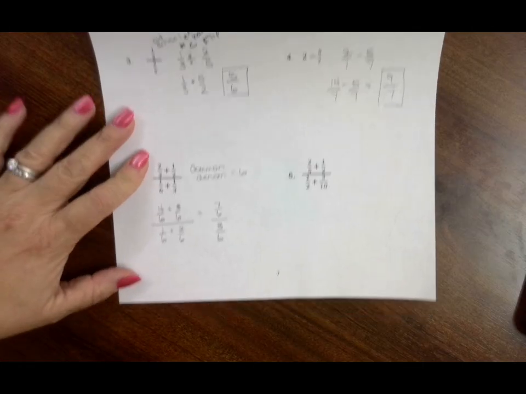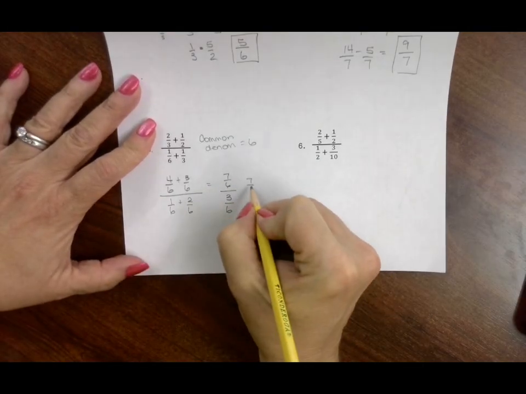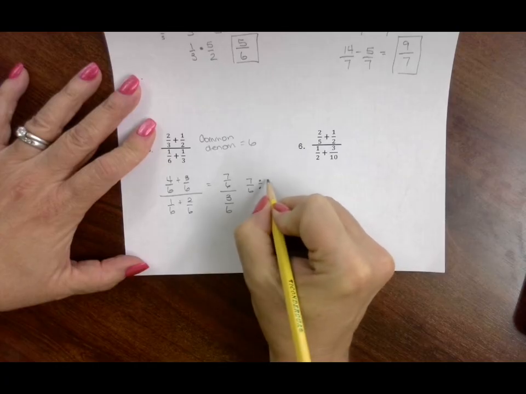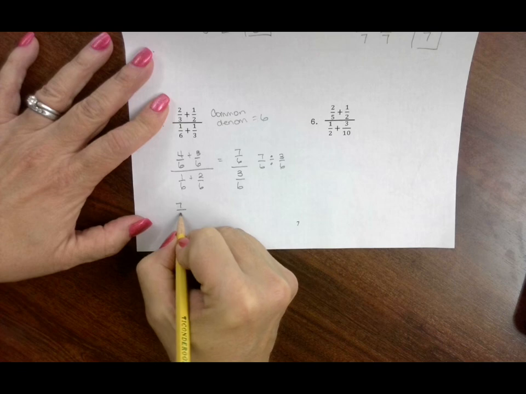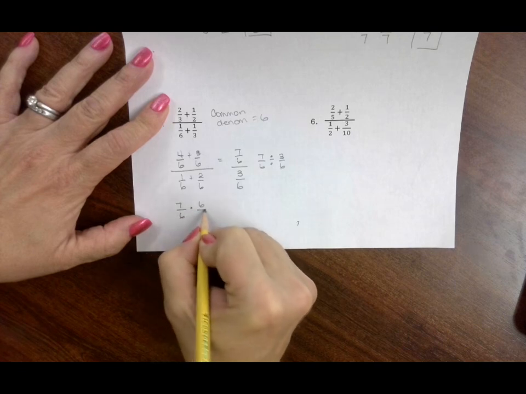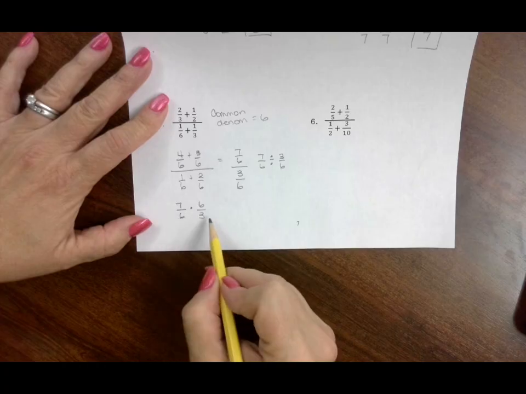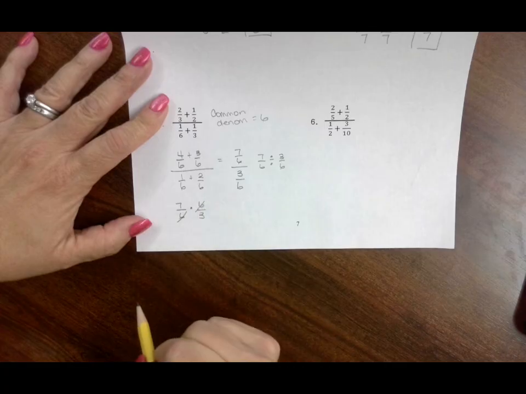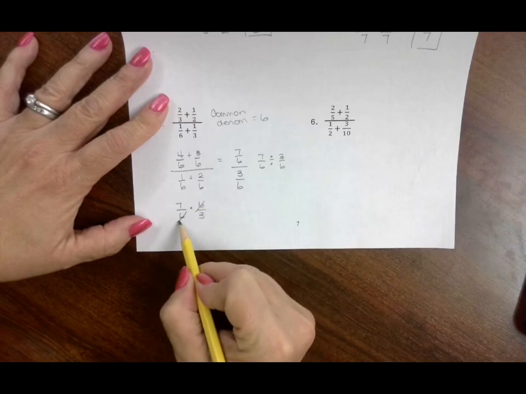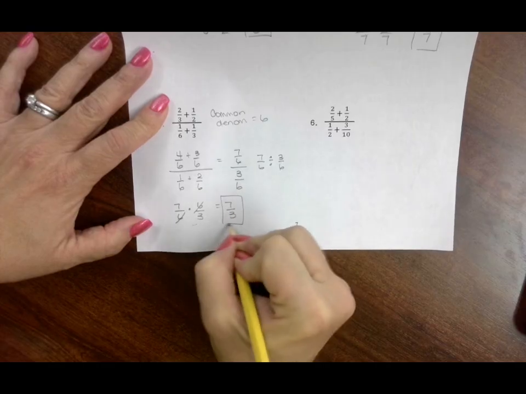All right, so now I can do this old school again. So I have 7 over 6 divided by 3 over 6. And when I do keep, change, flip, 7 over 6 times 6 over 3. Now, before I multiply across the top and across the bottom, I'm going to cross reduce. I have a 6 and a 6, so those go away, and I end up with 7 over 3.